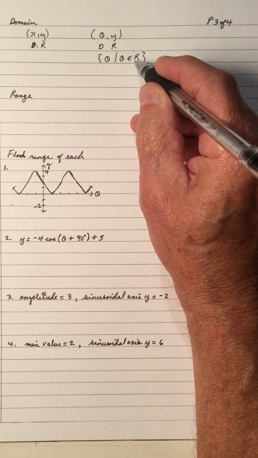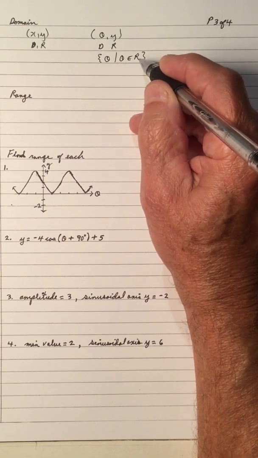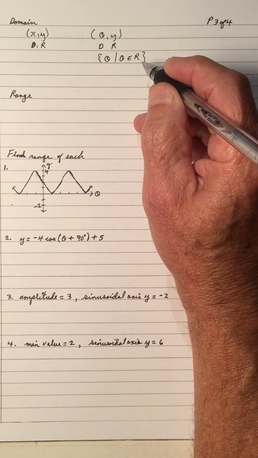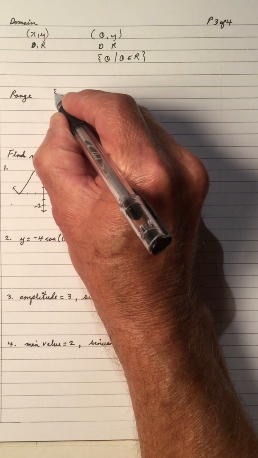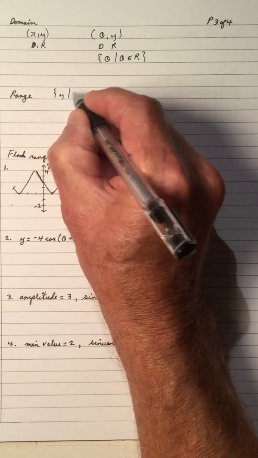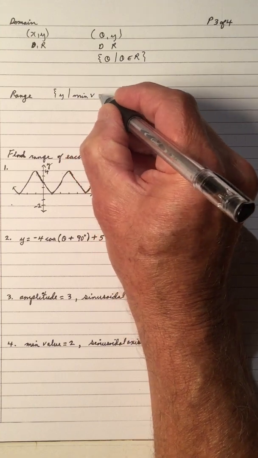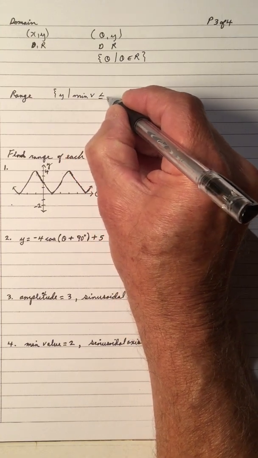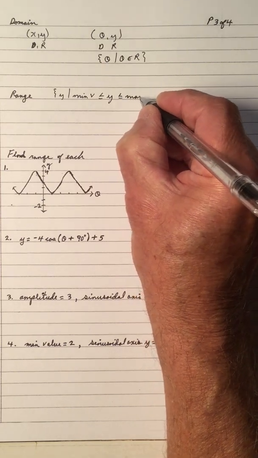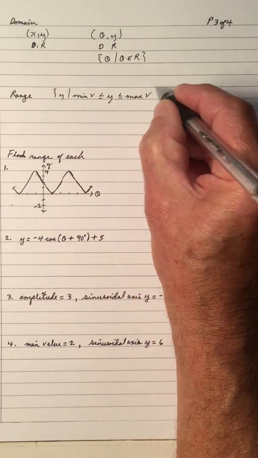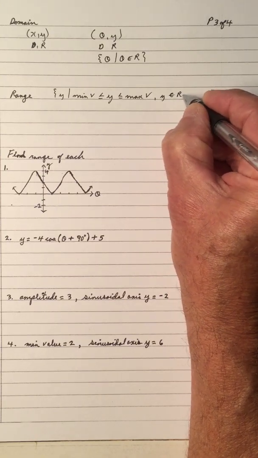The domain of a sinusoidal function is real numbers, all of them, but the range is the y values. How we write the y values down is the set of all y's such that we take the minimum value less than or equal to y less than or equal to the maximum value, and where y belongs to the reals.